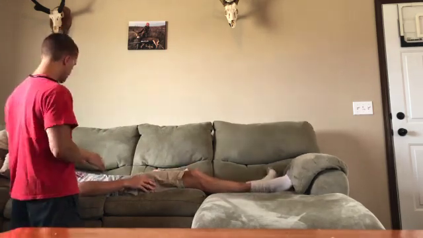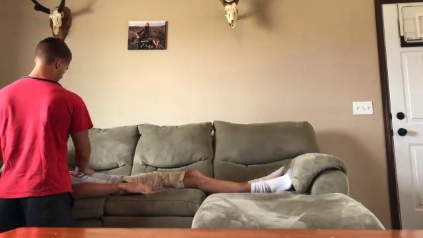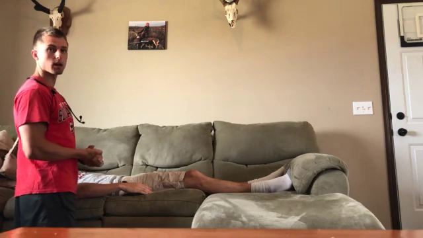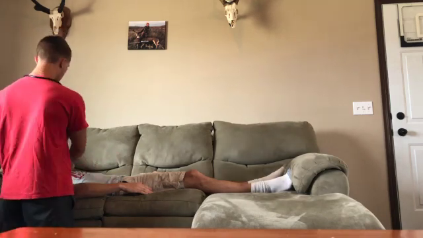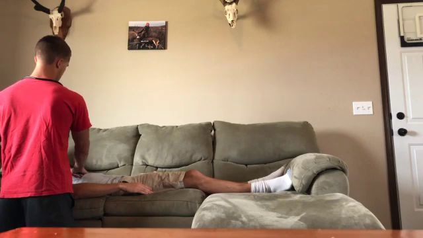Now I'm going to just inspect his chest for any heaves or lifts. So upon palpation, I don't feel any of those. I'm going to palpate all the same valves of the heart for any thrills. And there are none present.